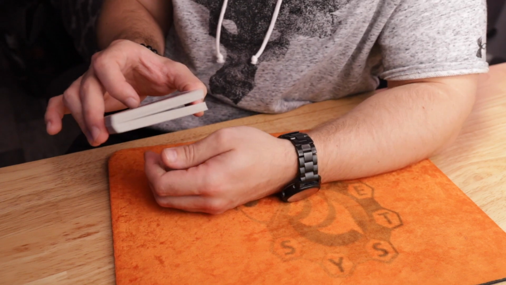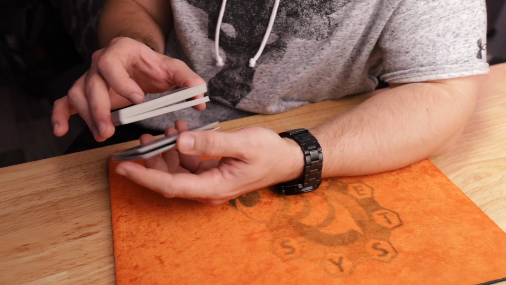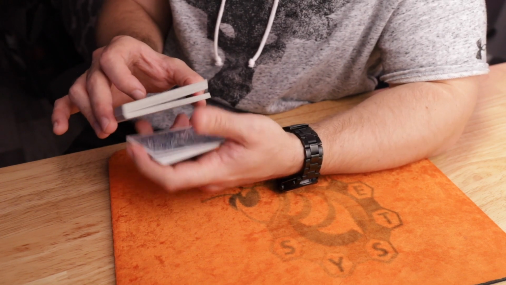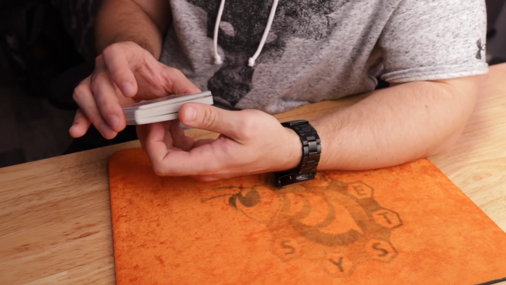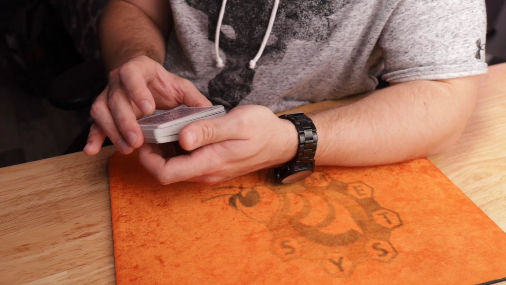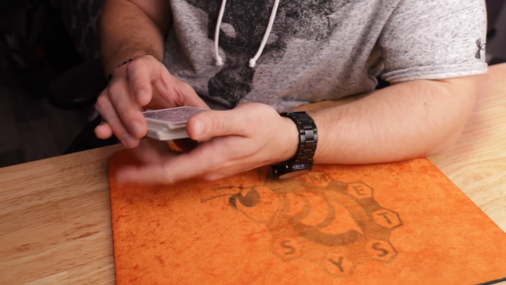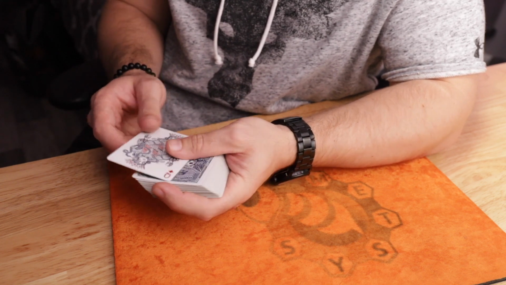Now I'm going to show you from the side here. I'm going to cut off a small packet from the bottommost packet. I'm cutting half of the bottommost packet and bringing that to the top. Now I'm taking the rest of the cards from underneath and bringing that whole thing to the top, thus bringing the selection to the top of the pack.